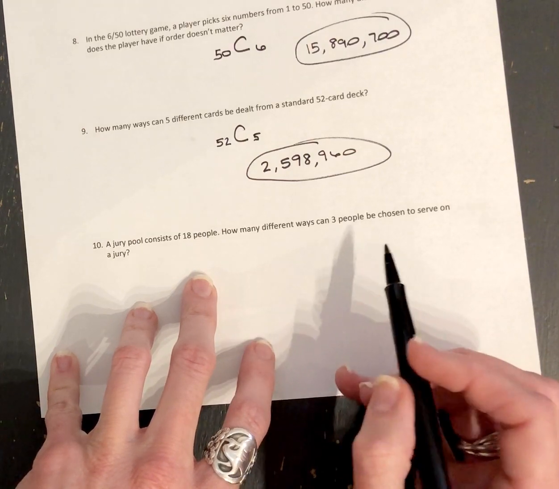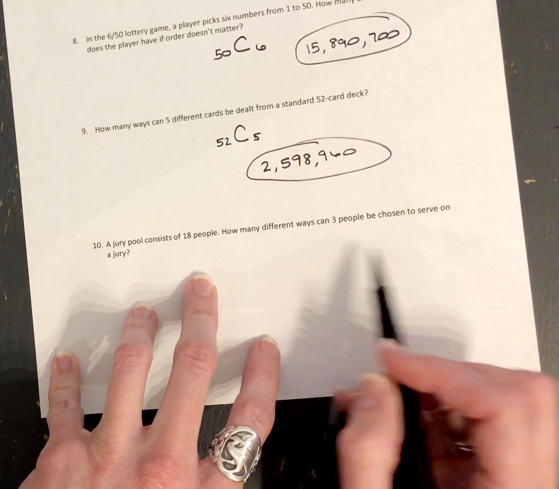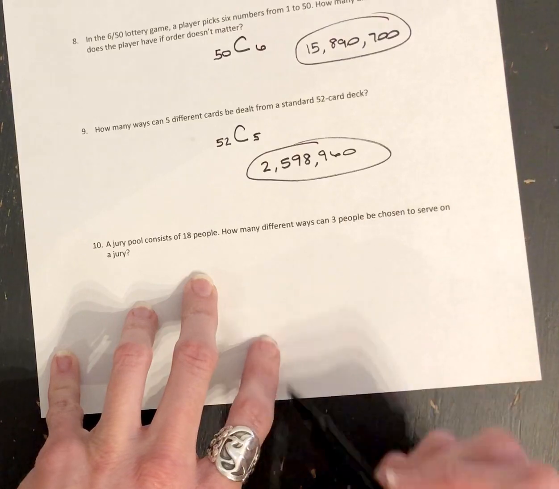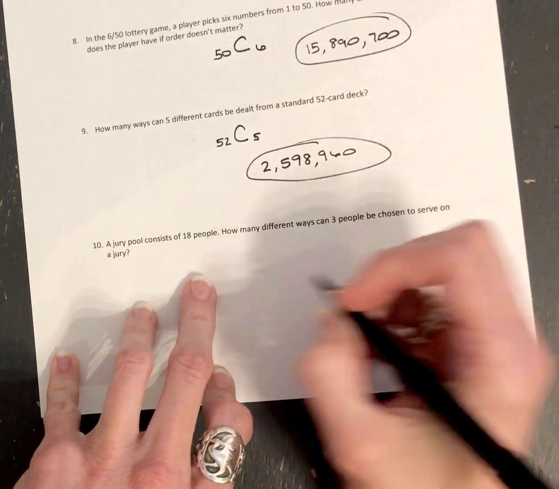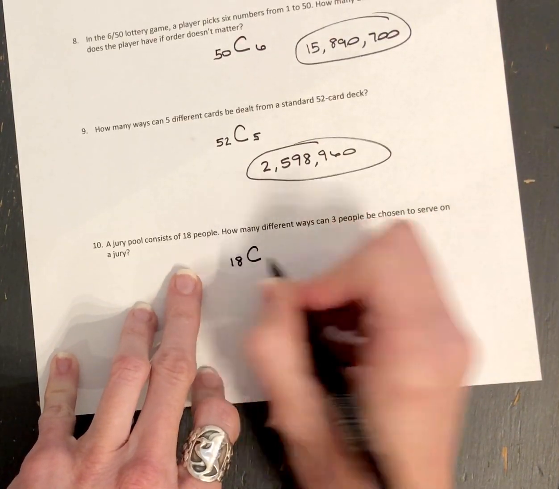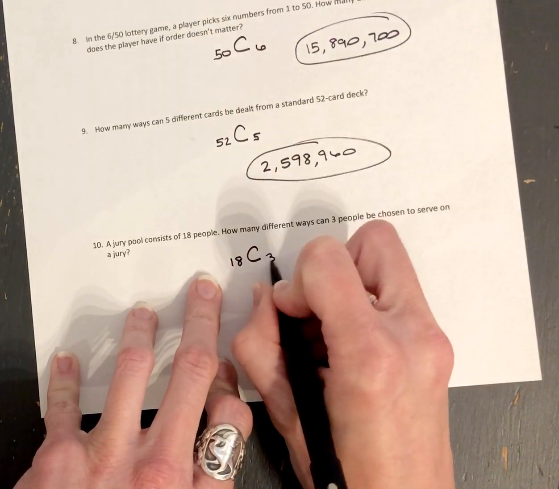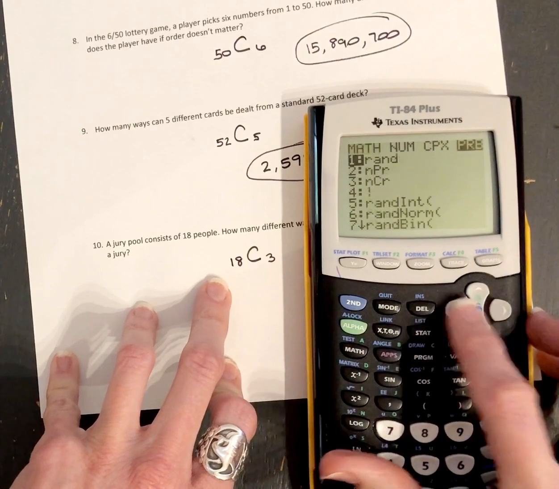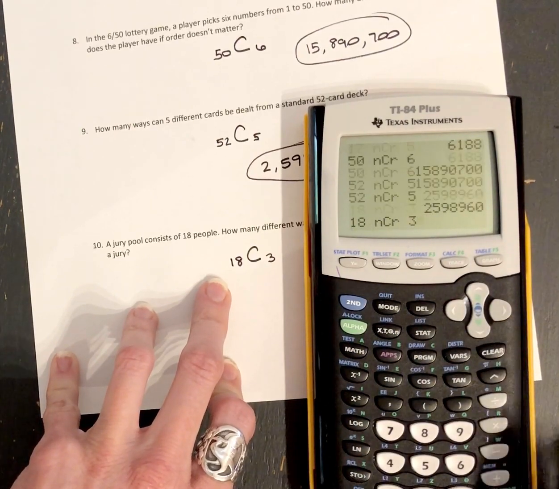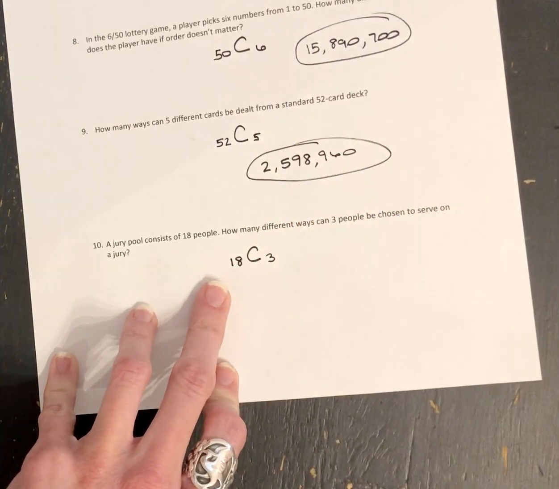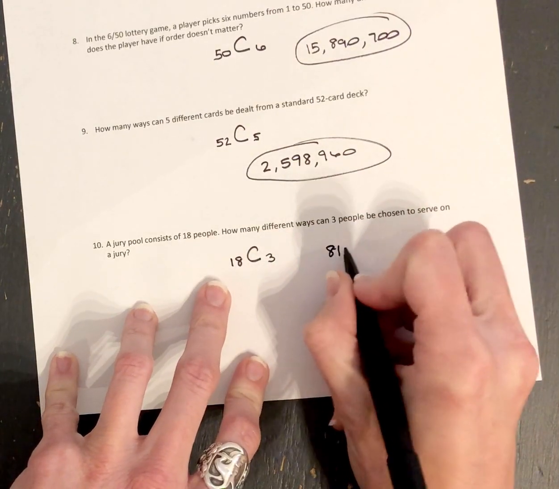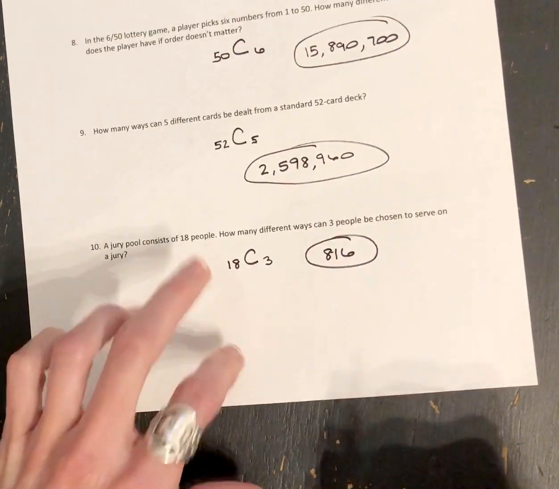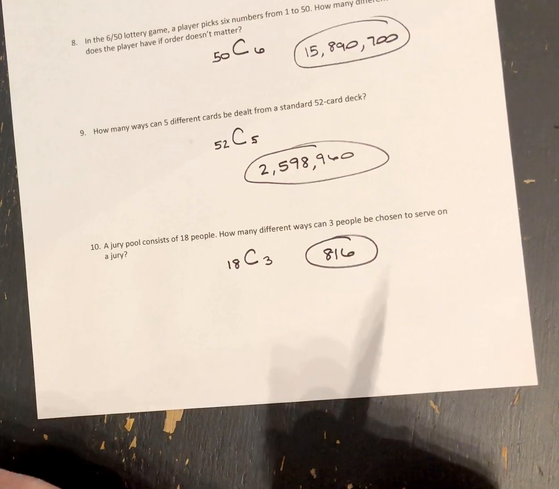The answer is no. The order can be different. It still represents the same 3 people that are chosen. And so this is a combination question, 18 combination 3. And you get 816 there.